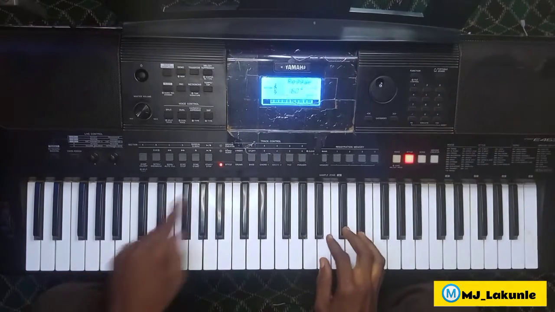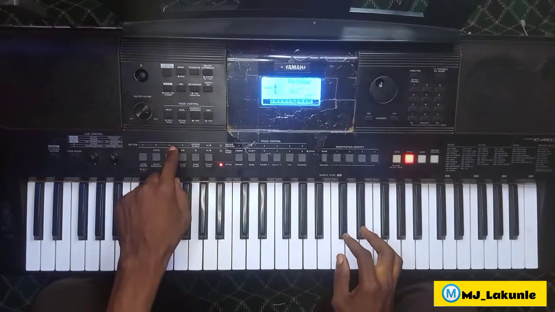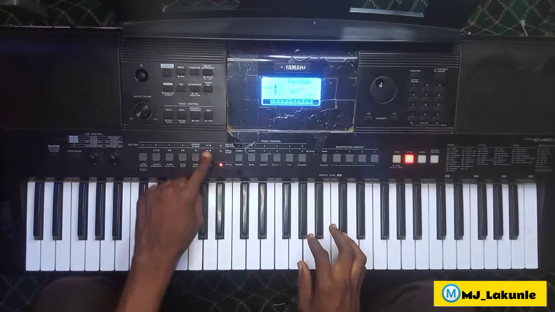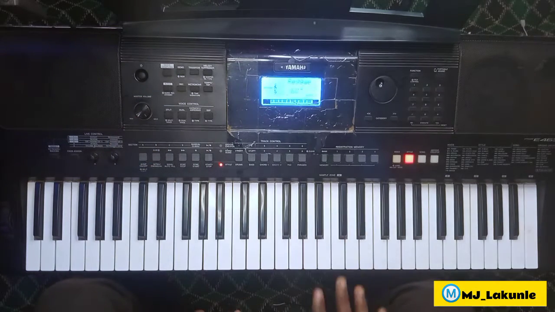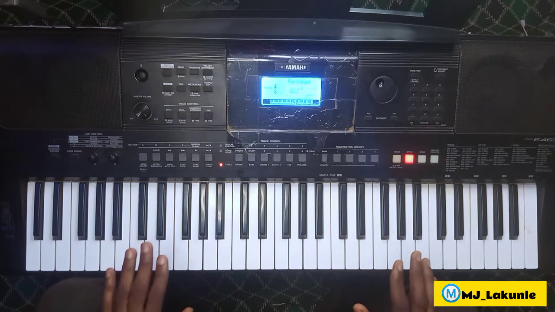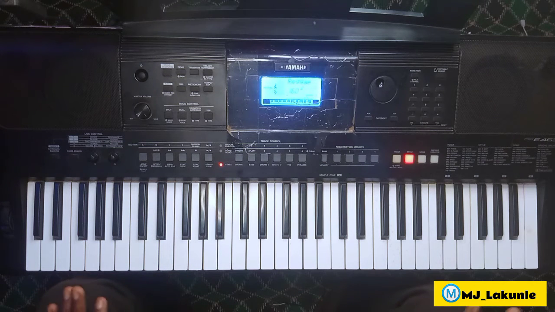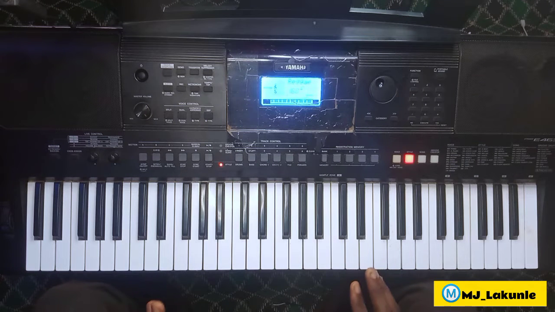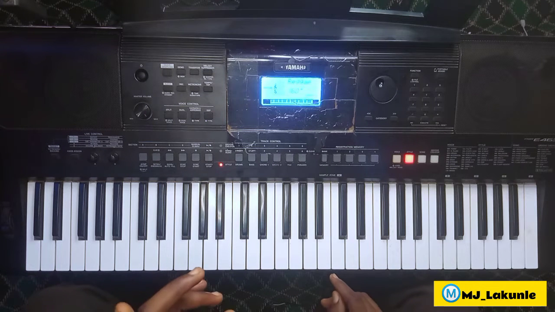160. You can see it. So this is the reggae beat. On your keyboard you can find your reggae beat as well. Just take time to search for it. But on PSR E463 you can kindly check 160 as your reggae beat number on the style.